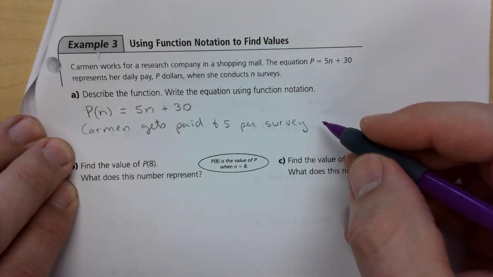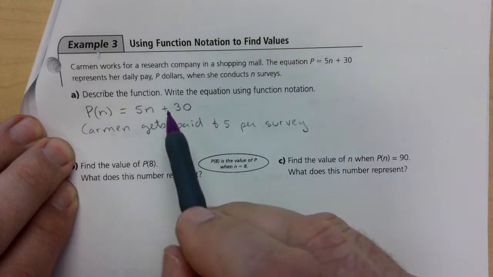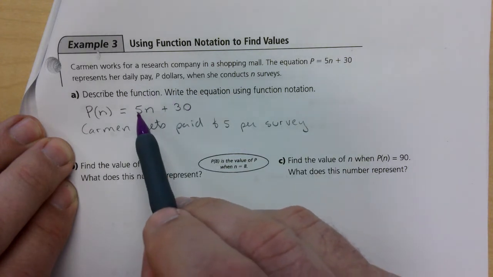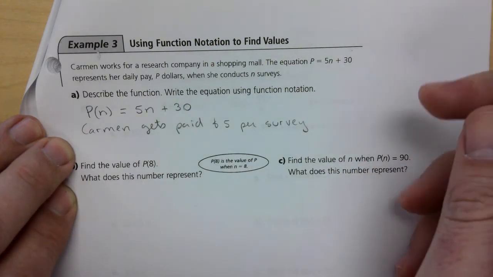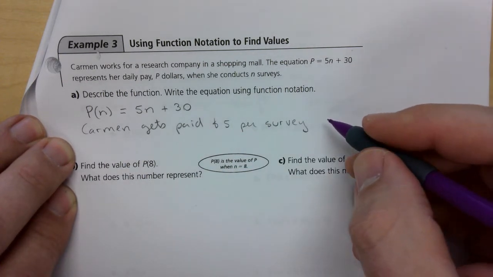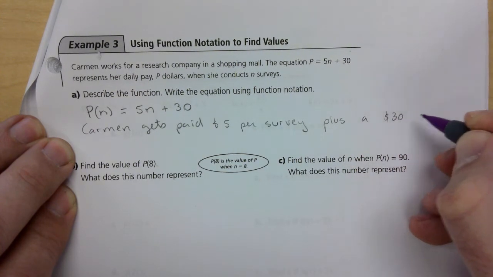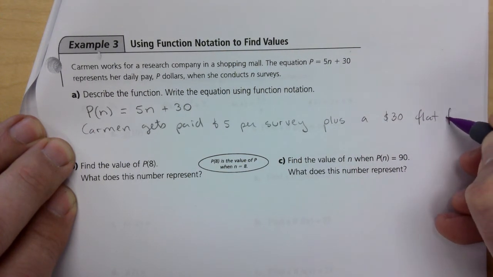I think I should have worded this differently. She gets paid $30 flat, right, for doing the work, and then on top of that, she gets $5 per survey. But it's still okay. Carmen gets paid $5 per survey plus a $30 flat fee.